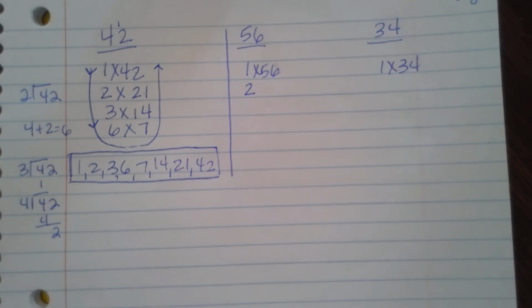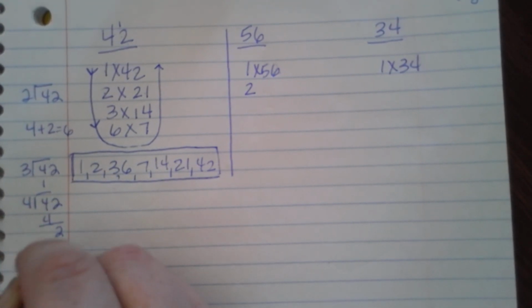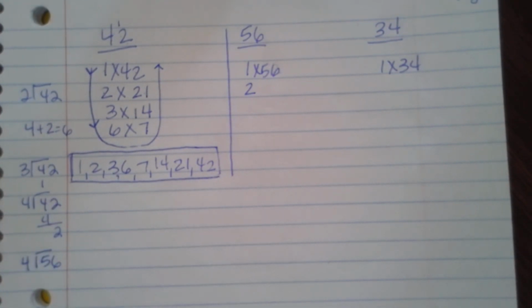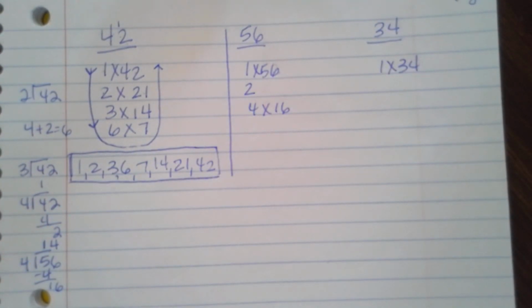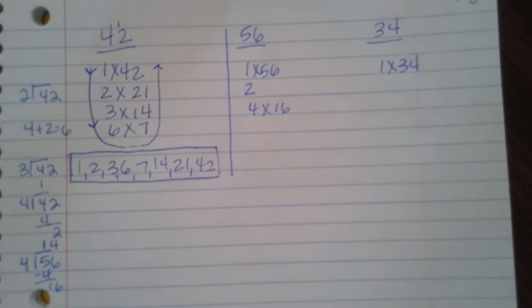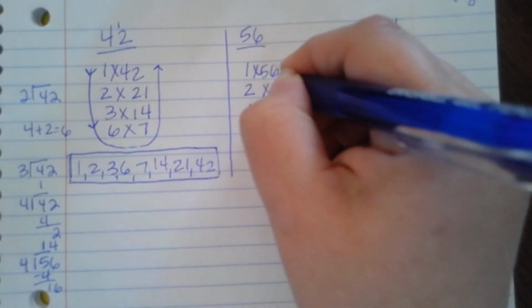4 actually can. If I look at 4 divided into 56 here, 4 will go into 5 one time. Now subtract, bring down that 6, and 4 goes into 16 4 times. So I will have 4 times 14. Now back up at 2, I need to cut 56 in half. Half of 50 is what, Alison? 25, right? Half of 6 is 3, so she said 28.